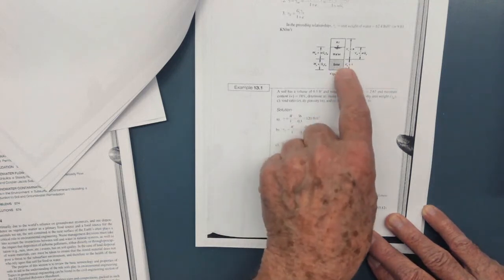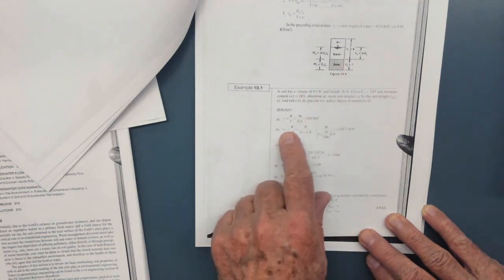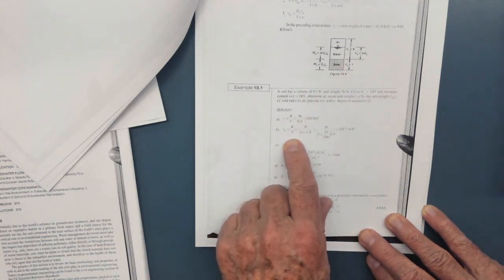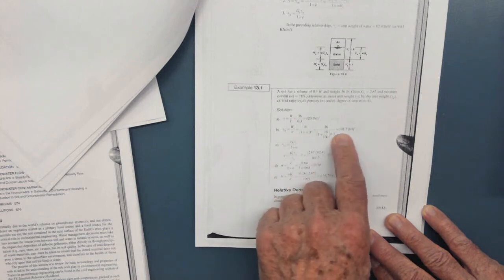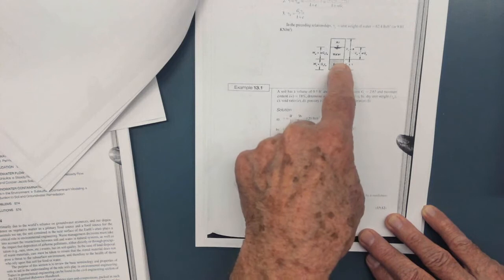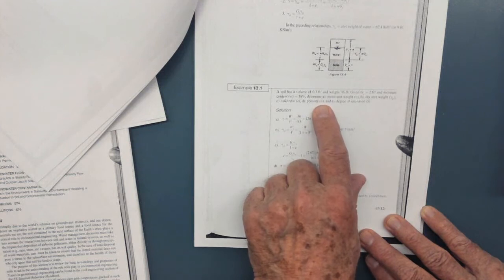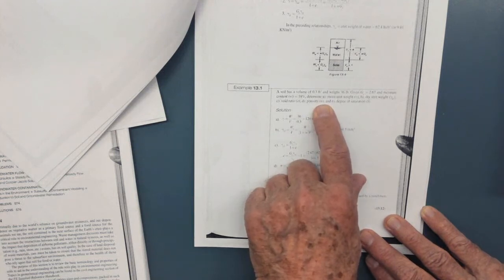So he goes through W over V, and it gets 101.7. So there's the soil part weighs 101.7. He doesn't tell you here if it's saturated or not, so you don't know that at this point.